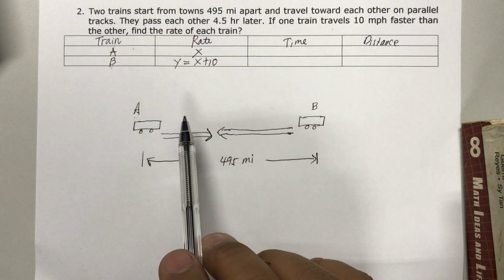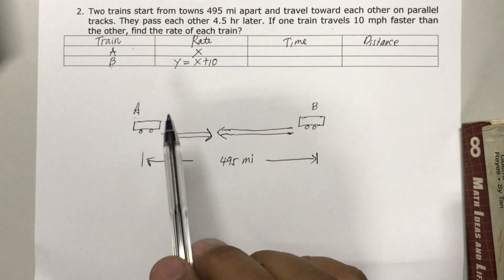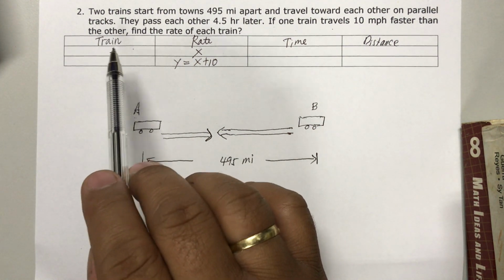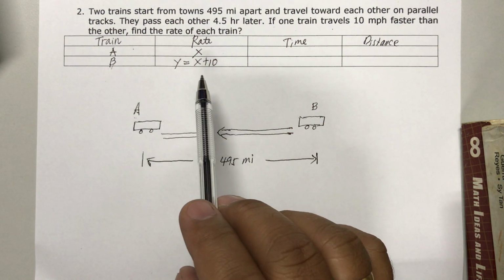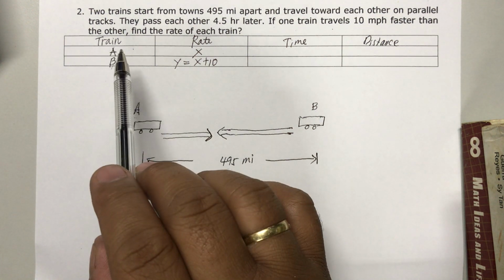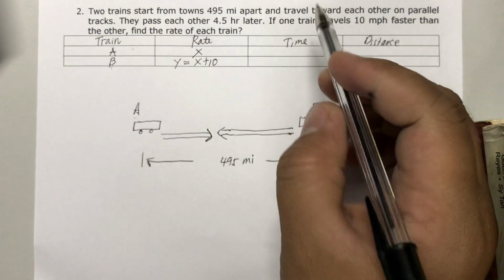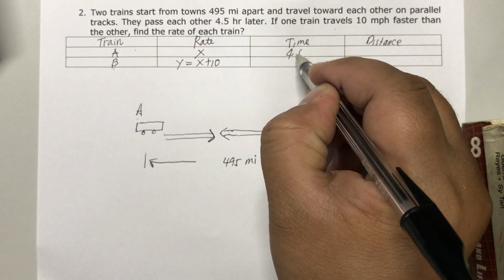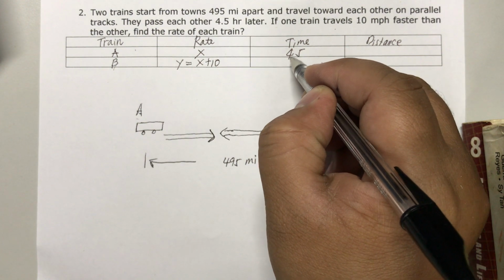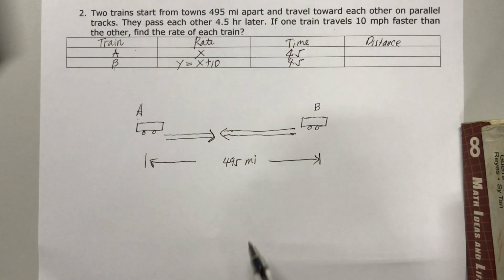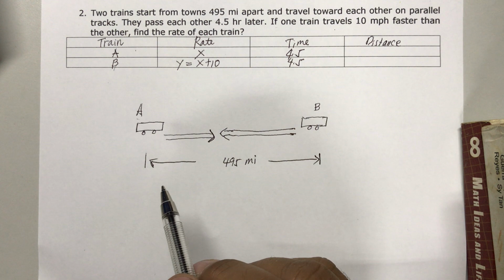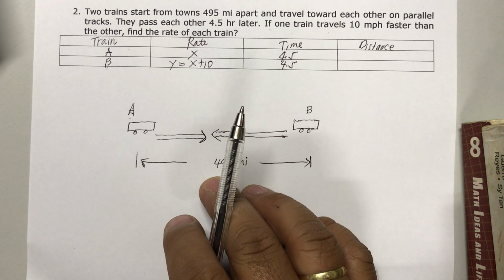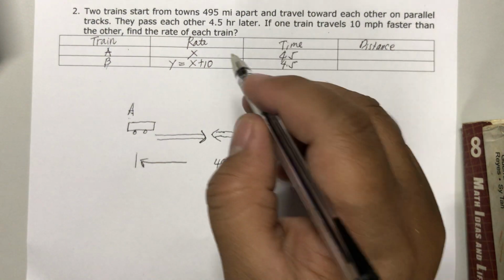But what we know is that by the time they pass each other, the time traveled by train A is equal to the time traveled by train B. So both of them have already been traveling for 4.5 hours. So equal sa diha. Ang rate lang may dili nila equal. Do you follow that? Okay. I hope you're able to follow.